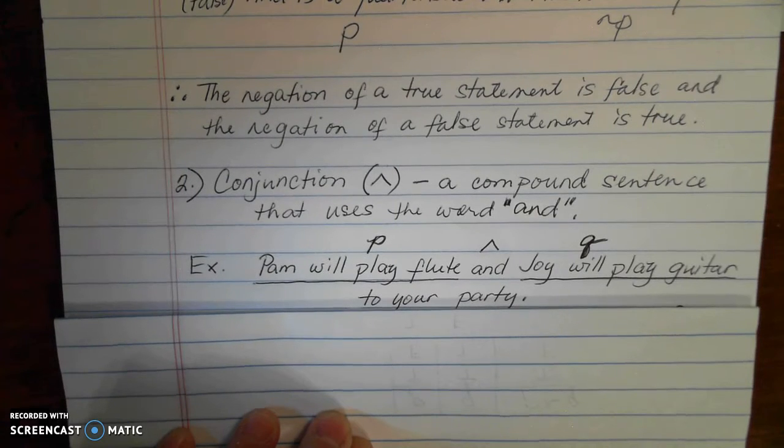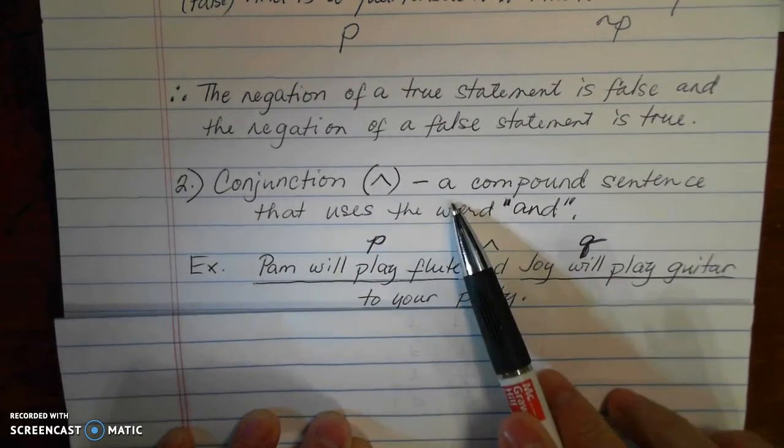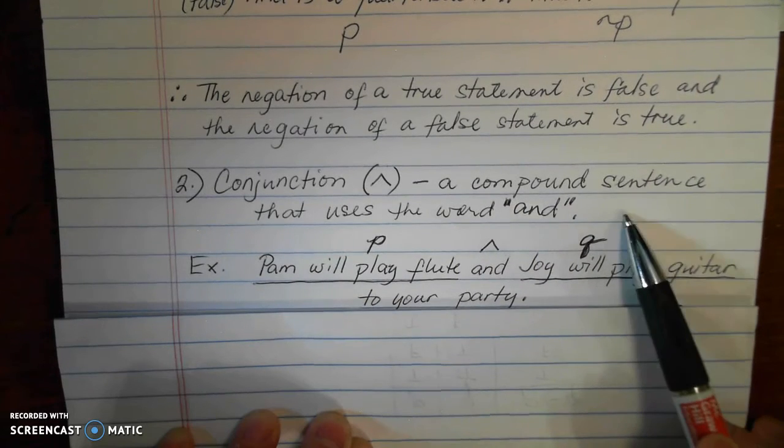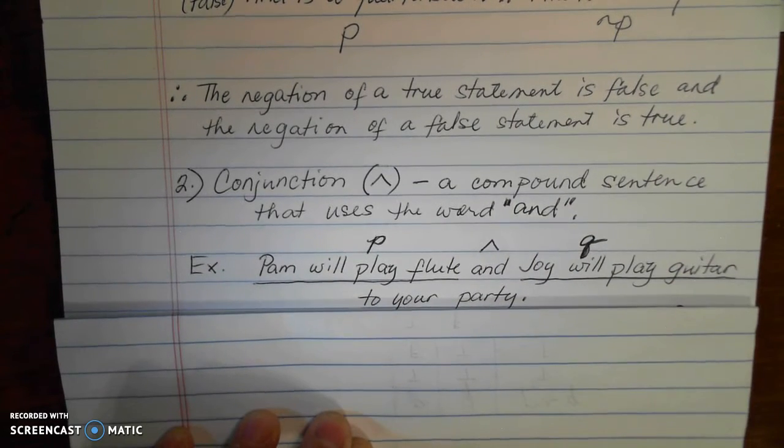The second type of sentence is a conjunction. A conjunction has this symbol, and it is a compound sentence that uses the word and. Example: Pam will play flute and Joy will play guitar at your party. The P is the first part, Pam will play flute, and the Q is the part where it says Joy will play guitar. The and is the symbol that has this caret symbol.